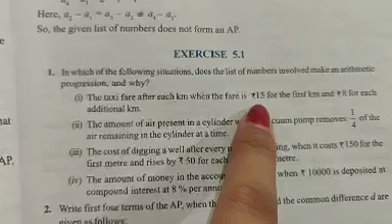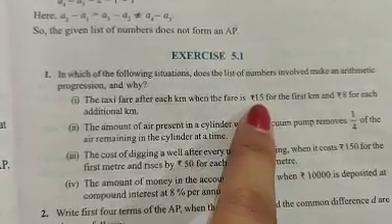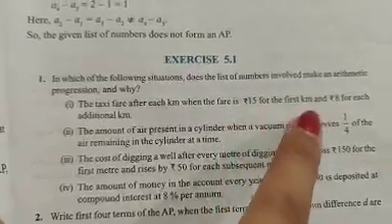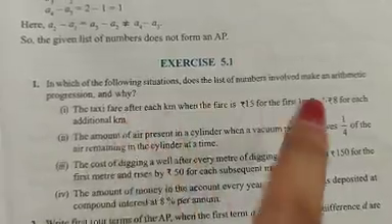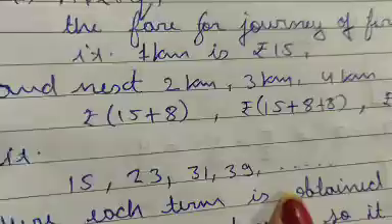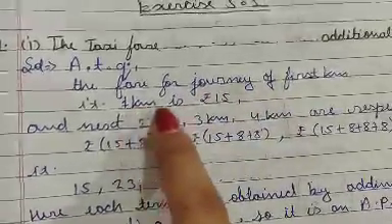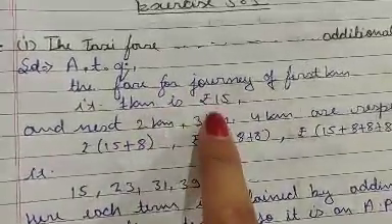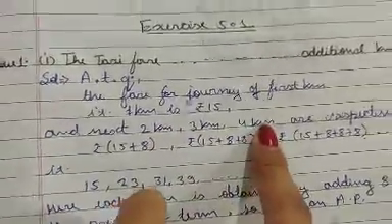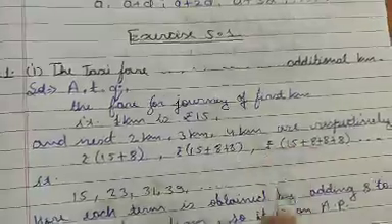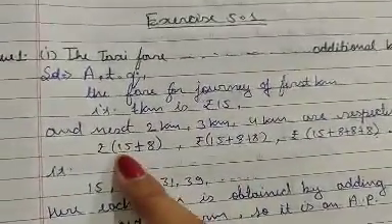If the fare of the first kilometer is fixed, which is rupees 15, and for each next additional kilometer the fare is rupees 8. See, according to the question, the fare for the journey for the first kilometer is rupees 15, means for 1 kilometer the fare is rupees 15, and for the next 2 kilometers, 3 kilometers, 4 kilometers, and so on, means 5 kilometers, 6 kilometers, and so on.